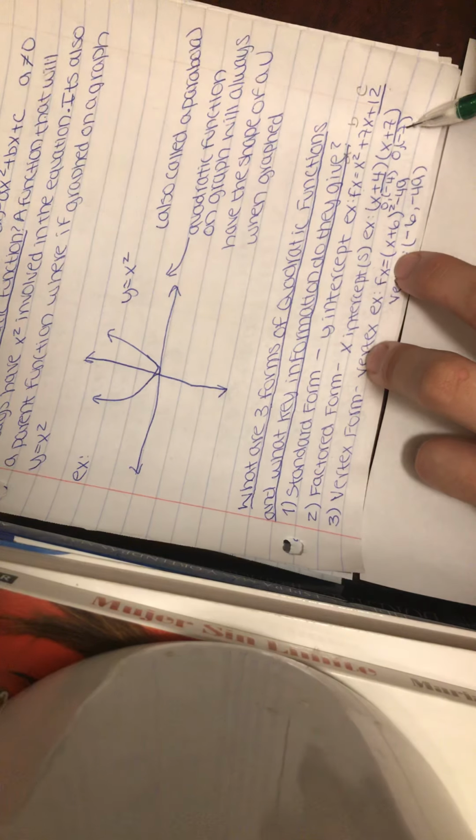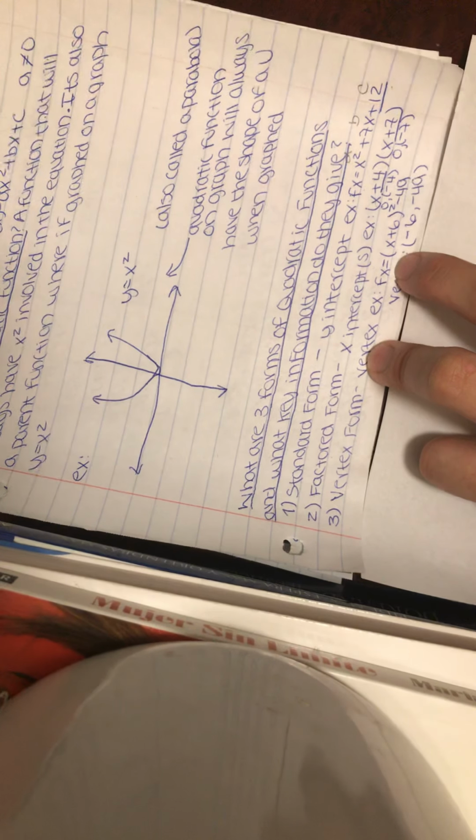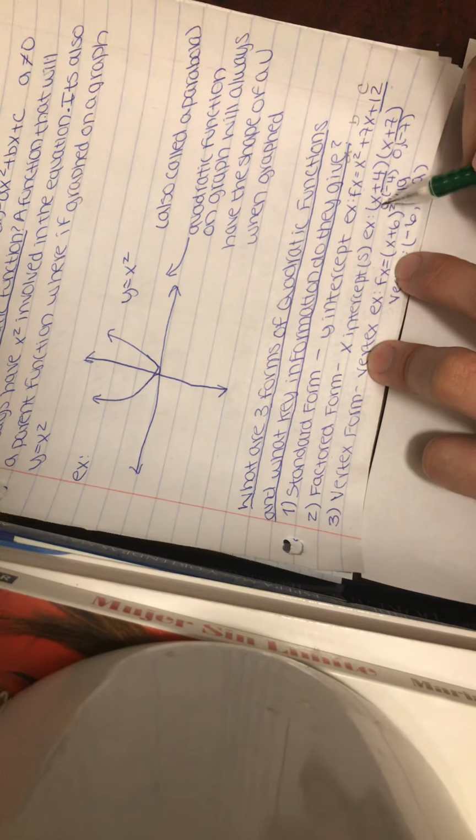So when you write it down on the homework or any kind of problem in the future, it'll be 0, negative 4, 0, negative 7. Oh wait, my bad. That's wrong. It would actually be (negative 4, 0) and (negative 7, 0). My bad. That's the correction for that.